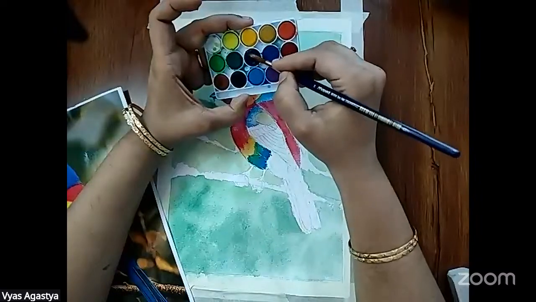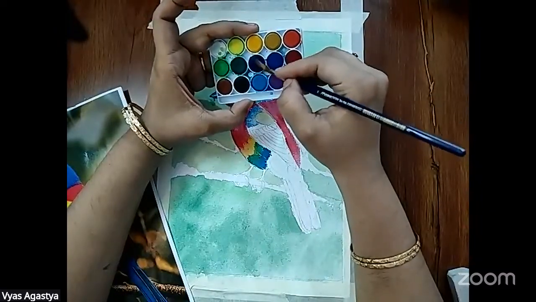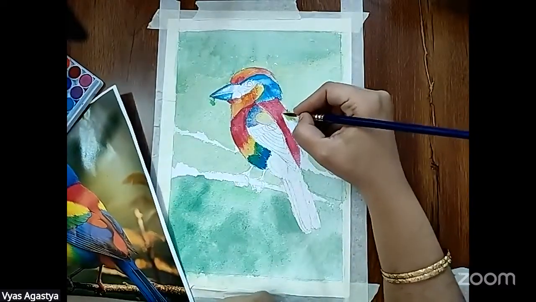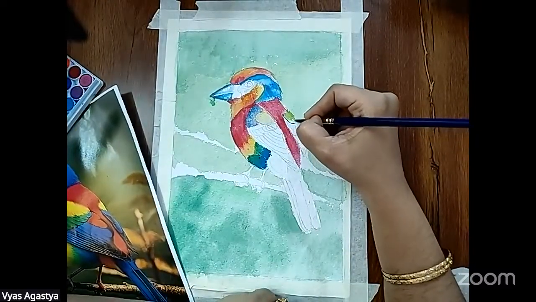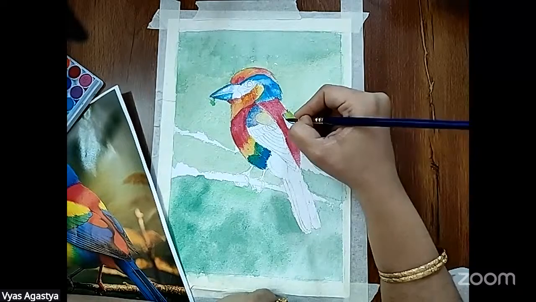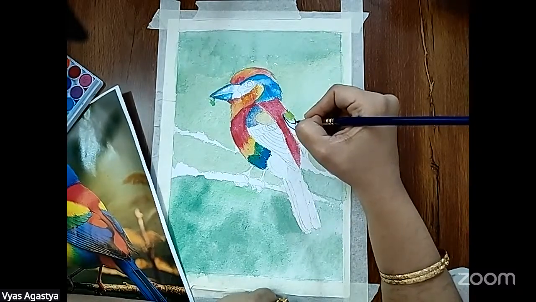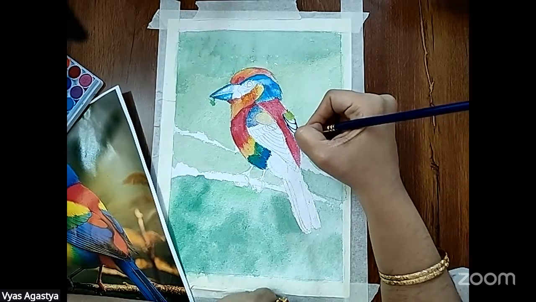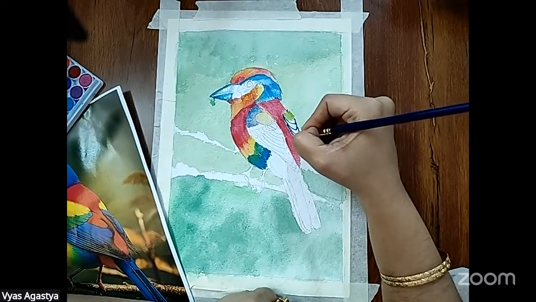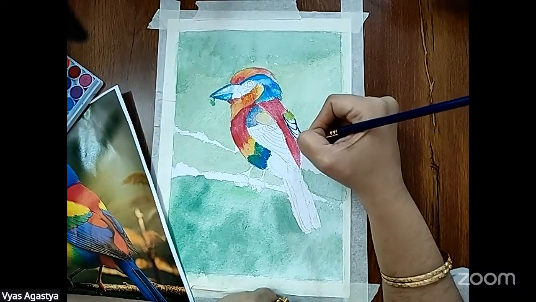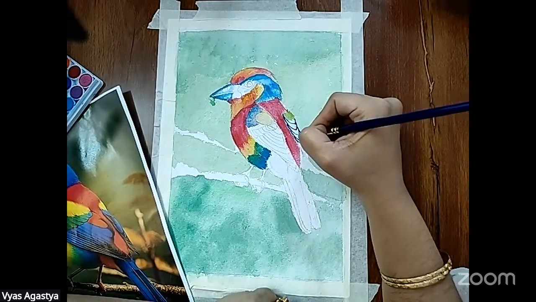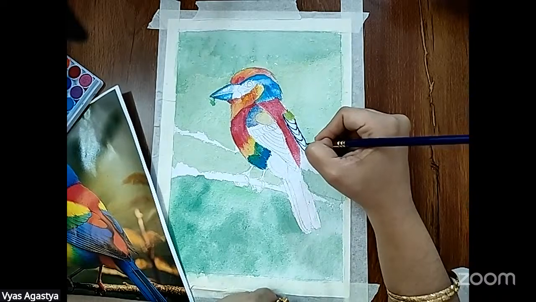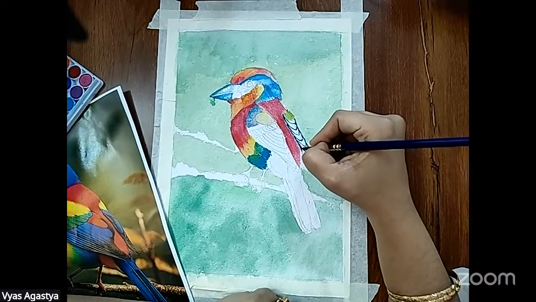See here, this is the Persian blue, which is darker in color. Then just add border lines, very smoothly. Don't use black color directly. In any medium you should not use black color directly. Avoid that. Instead of using black color, we will be using ocean blue.